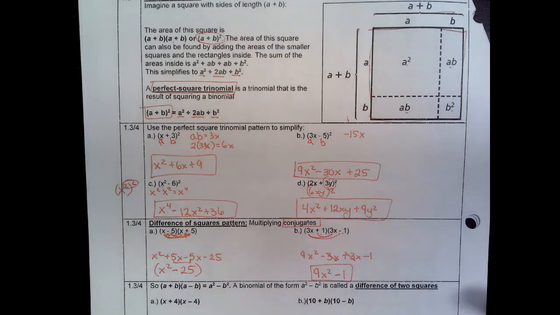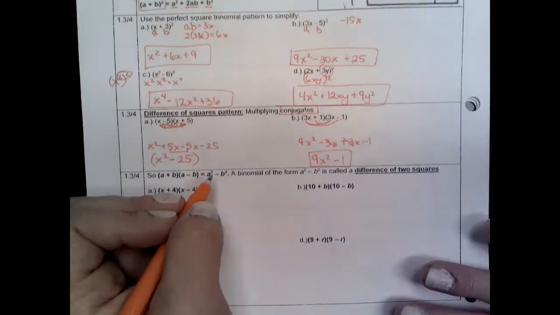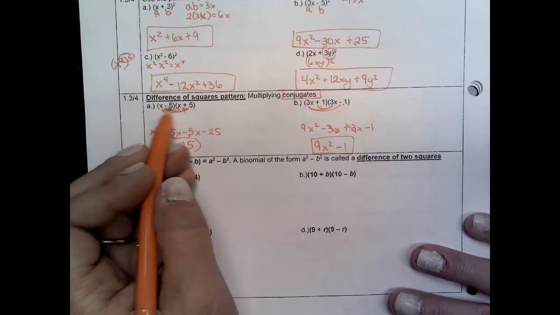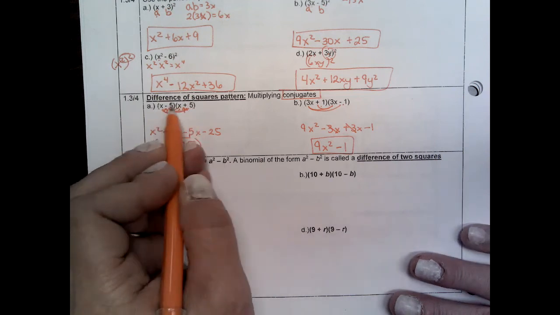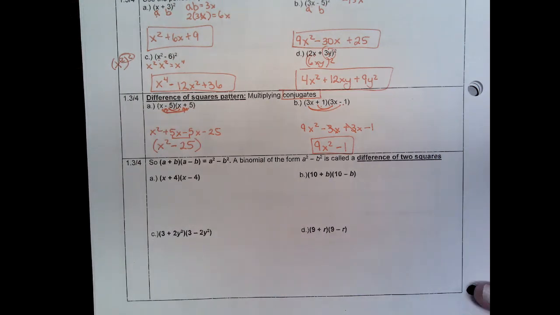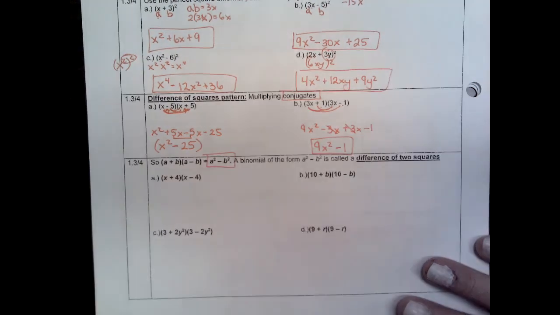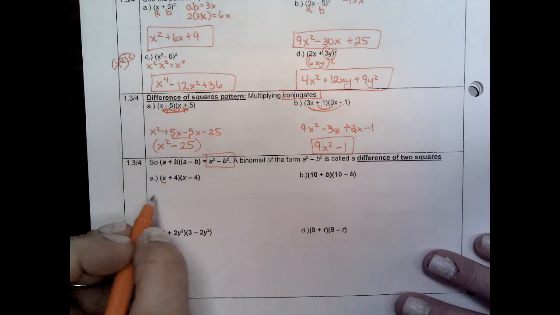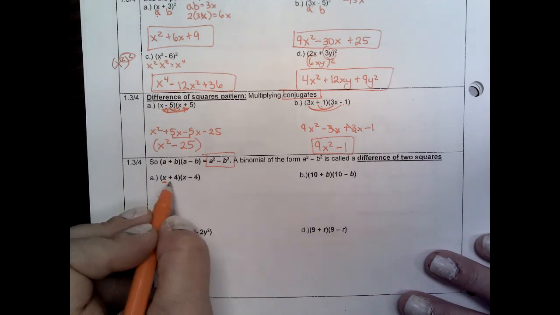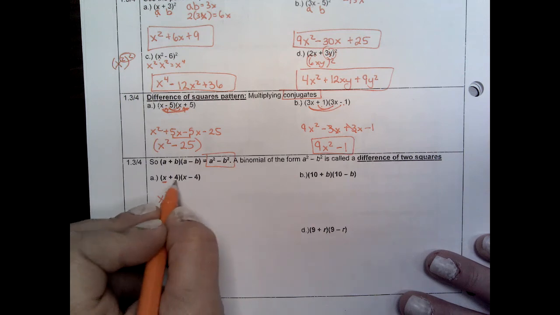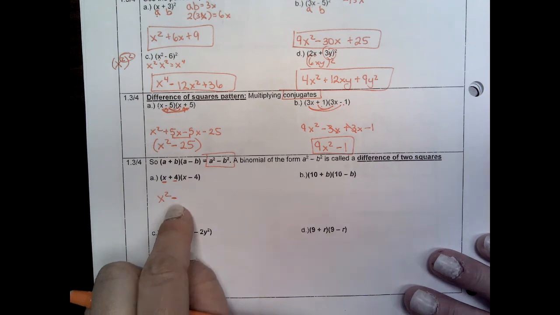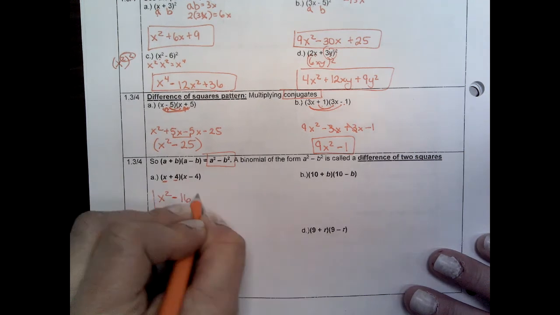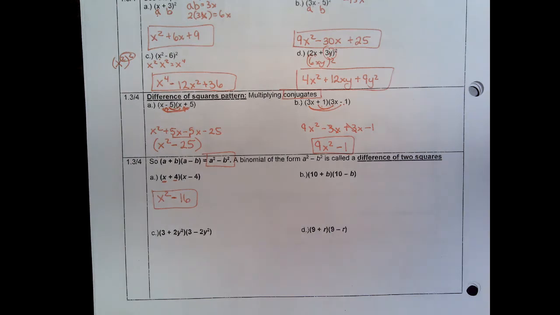So really, when I see a pattern where it's conjugates, in other words, an x minus 5 and an x plus 5, a minus times a plus, and everything else is the same, then I can really just plug it in by putting a squared minus b squared. So this is my a, so a is x, so a squared is x squared, and 4 is my b. Has to be a minus sign always. And then 4 squared is 16. Done. If you notice these, then you can do them a whole lot quicker.